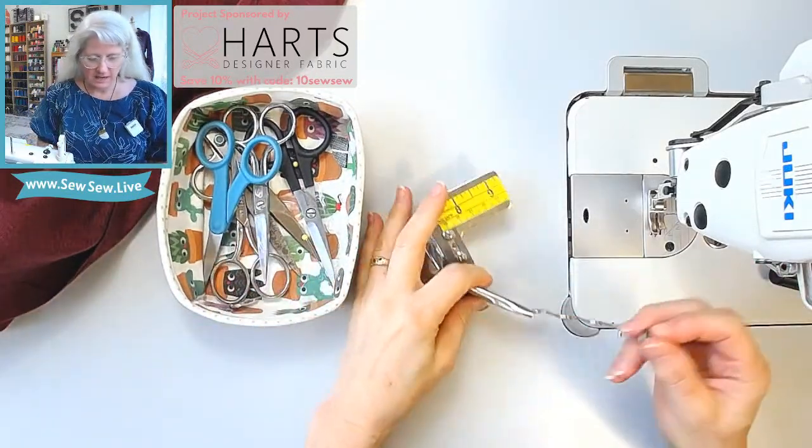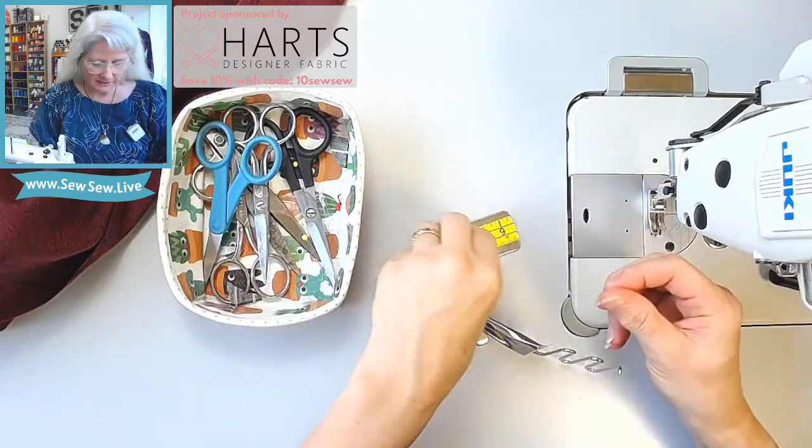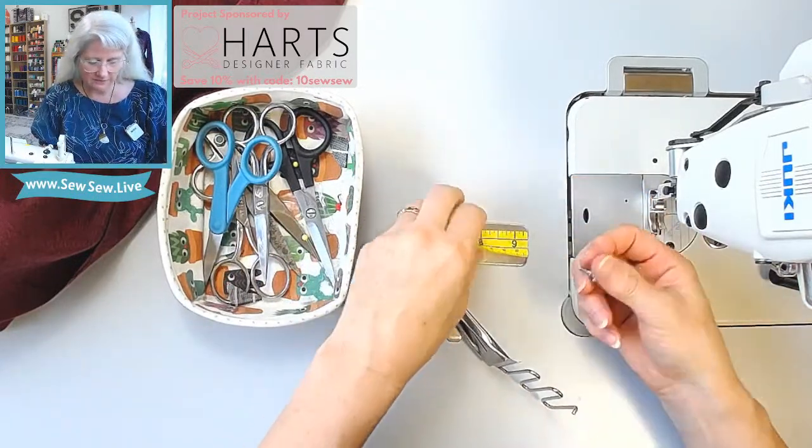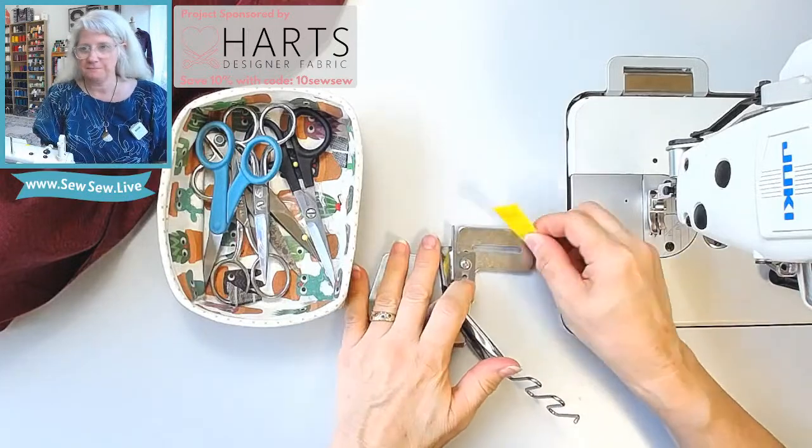I know. I think the little screw fell off. I think I taped it on right here and then it fell off. That's what happened.